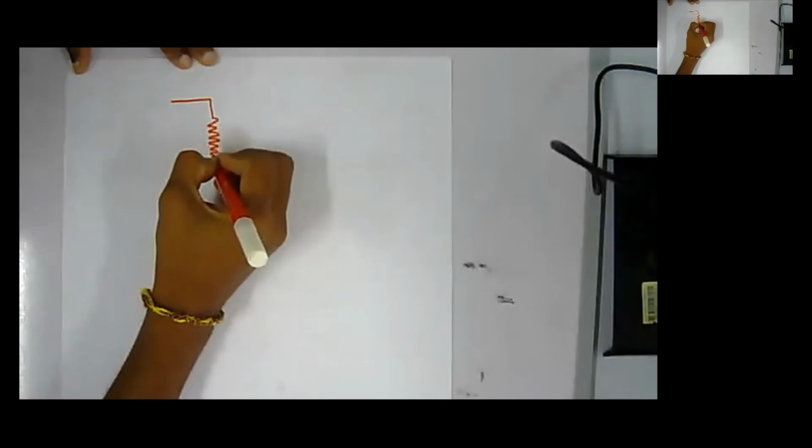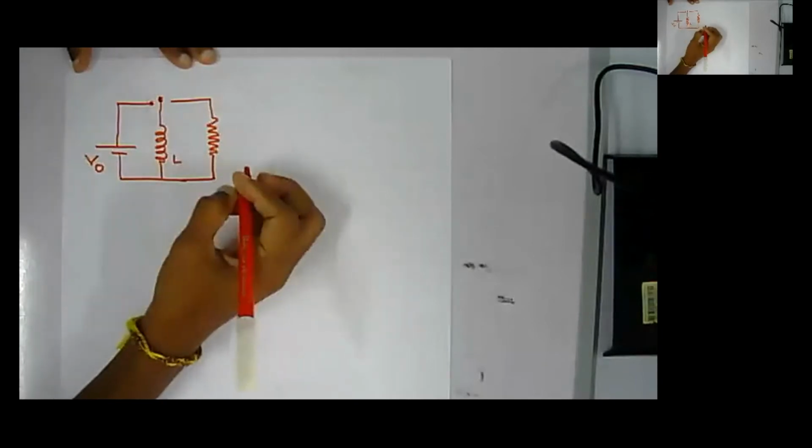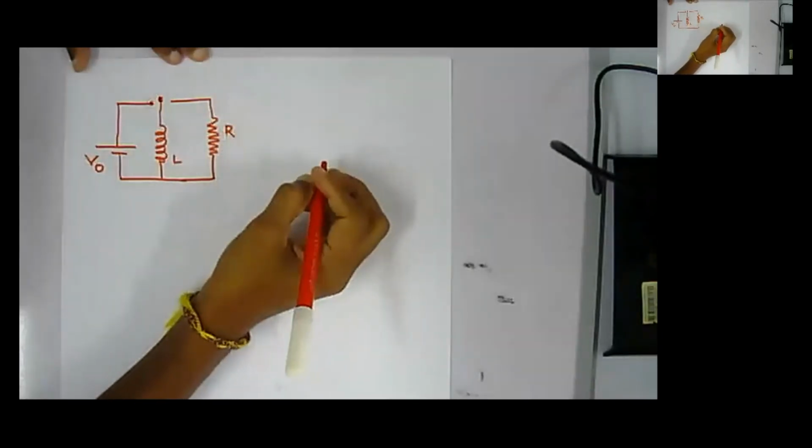Okay, so now we'll do the same thing again, but with an inductor. I can have a resistor and an inductor connected to a DC battery, and this is a two-way switch. Let this be V naught, the inductance is L, and the resistance is R.